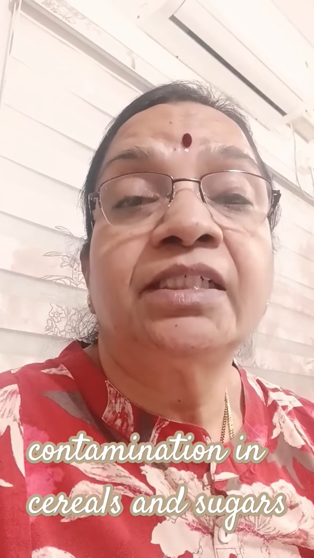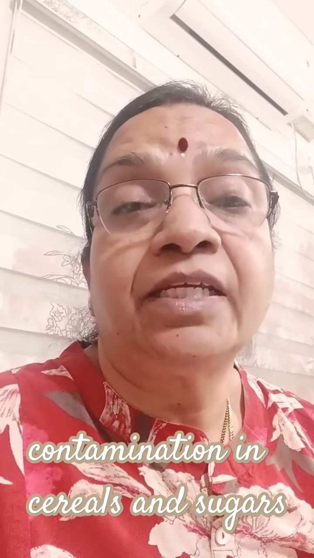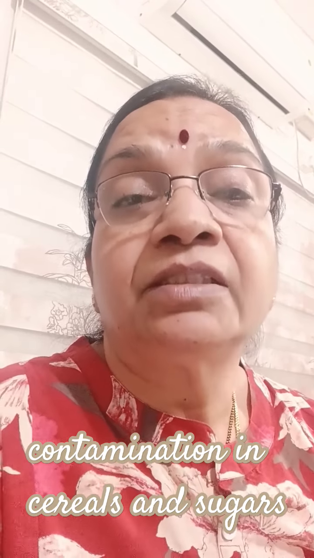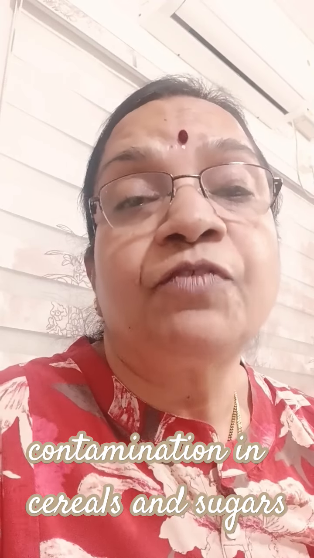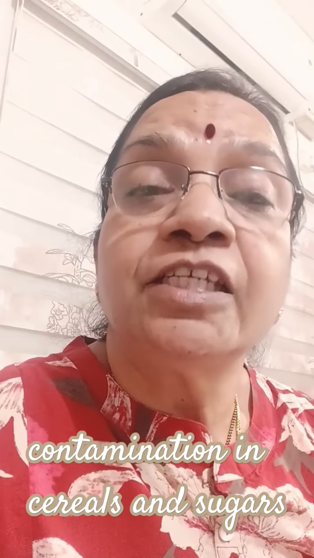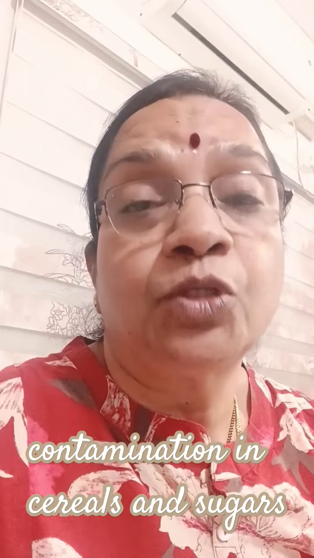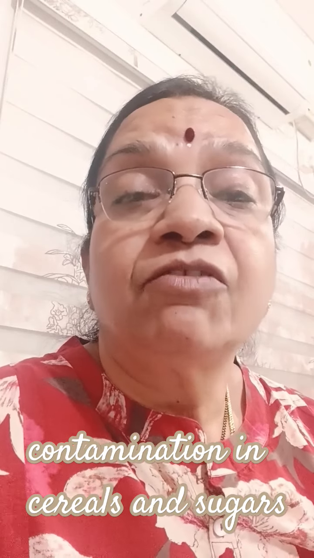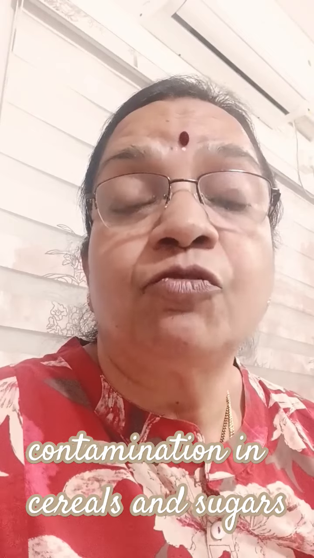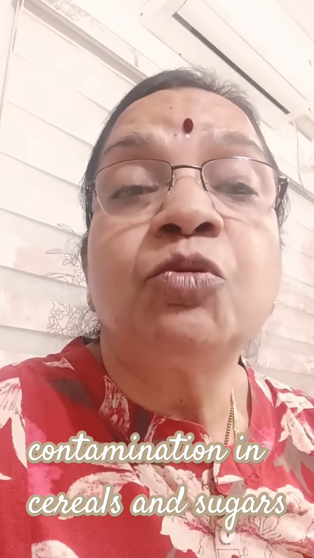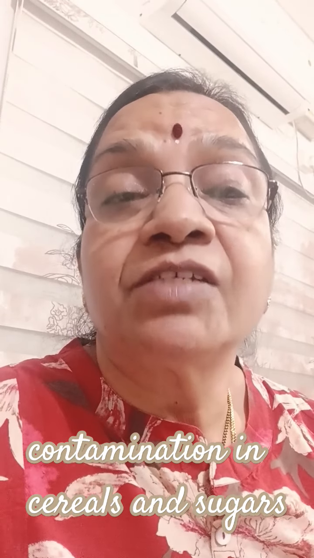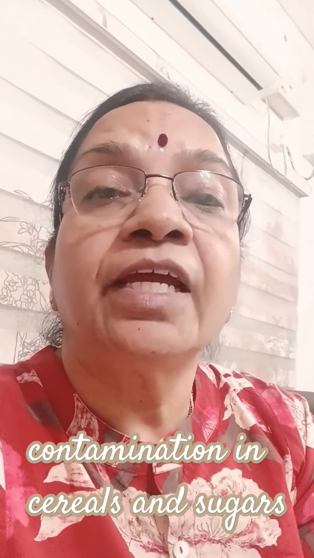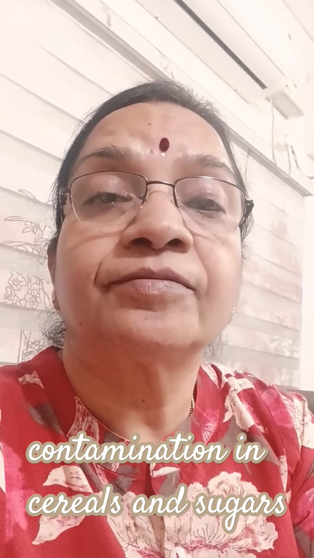Granulated sugar available in the market has a low count of bacteria. Contamination of honey comes from the intestines of the honeybee. In beekeeping, a lot of antibiotics are used. Honey is the chief source for Clostridium botulinum. This is present in canned foods where the can bulges because of botulinum. And this botulism affects the central nervous system and is fatal.